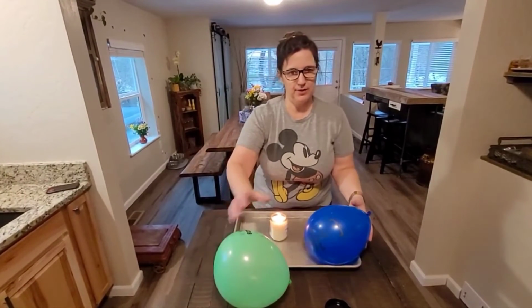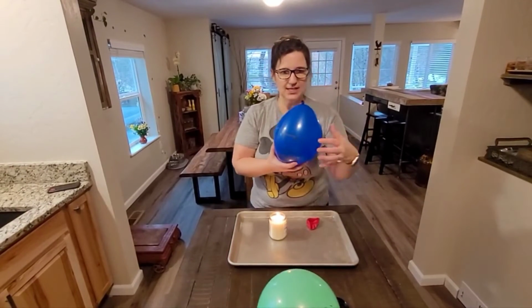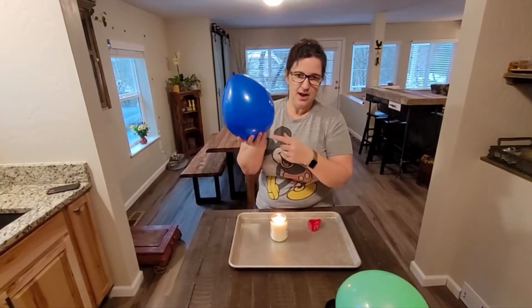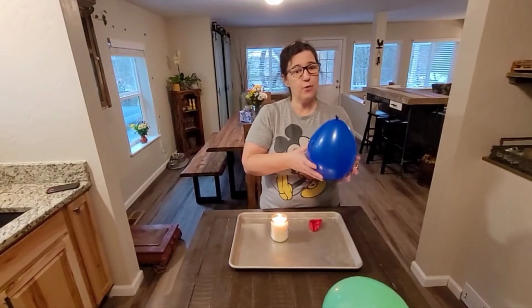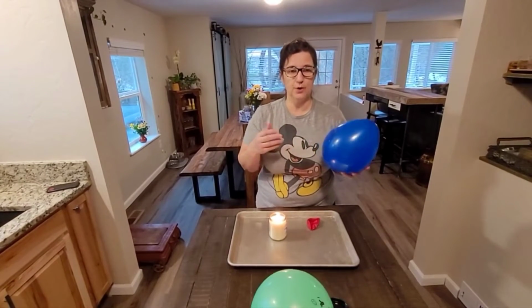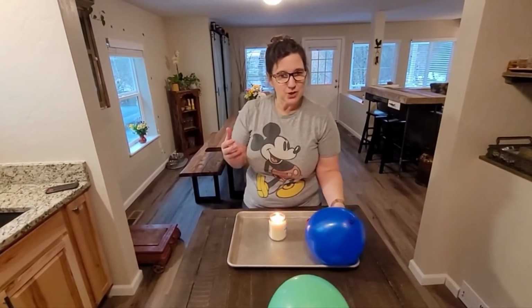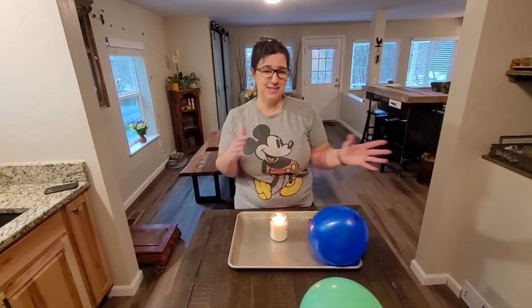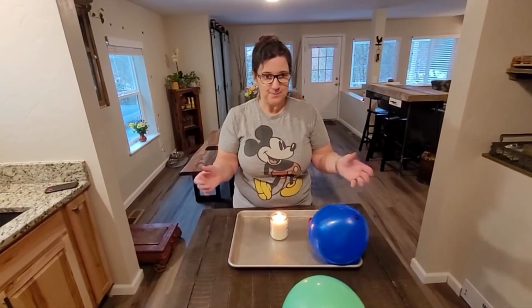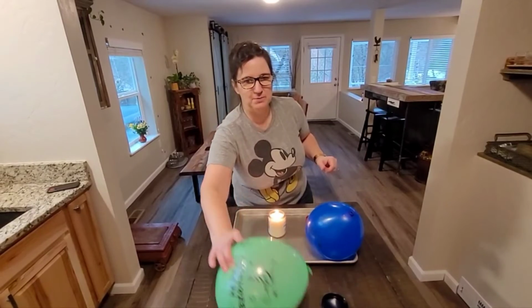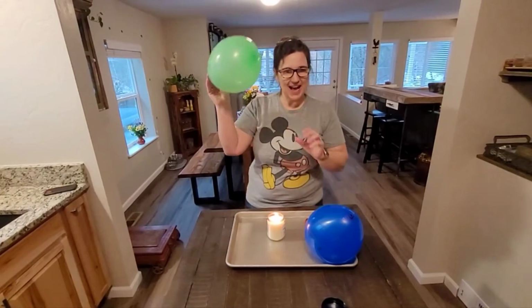The second balloon is surrounded by air on one side and water on the other. The specific heat of water is 4.184 joules per gram per Celsius. That's almost 4 times the specific heat of air. Let's take a look at what happens when we apply a heat source to the gas-filled balloon.